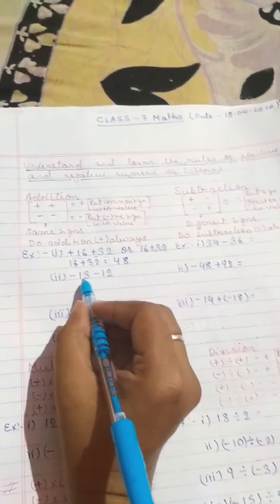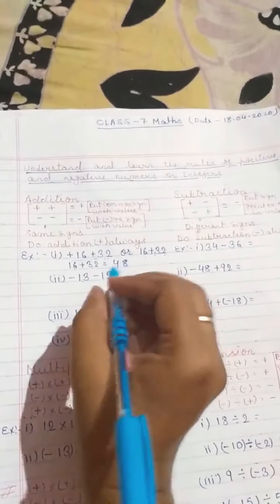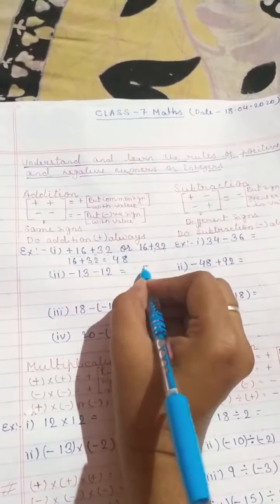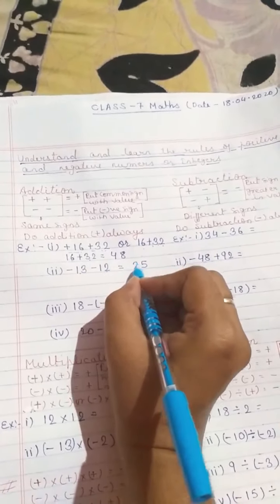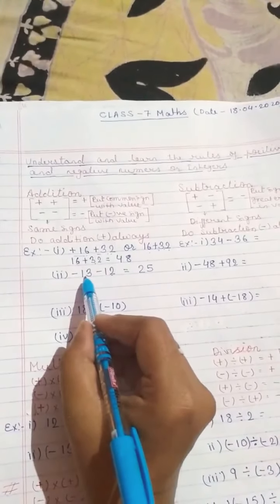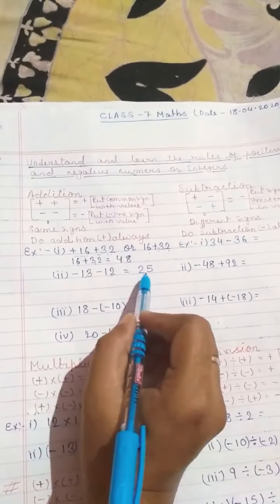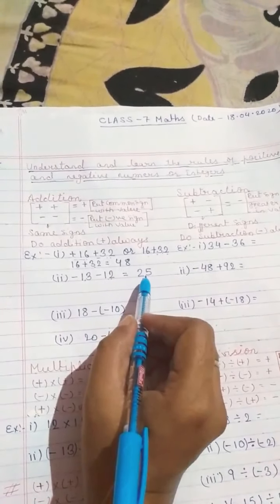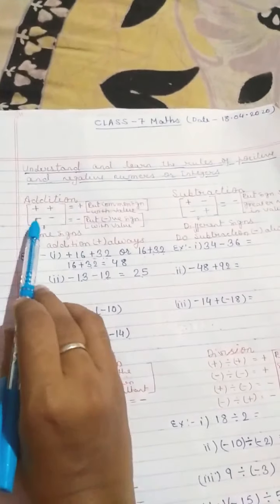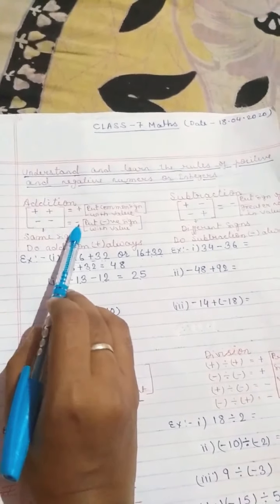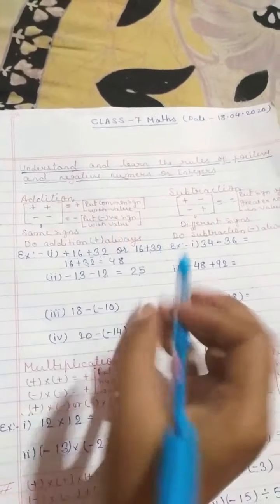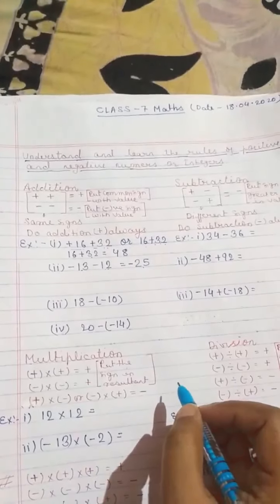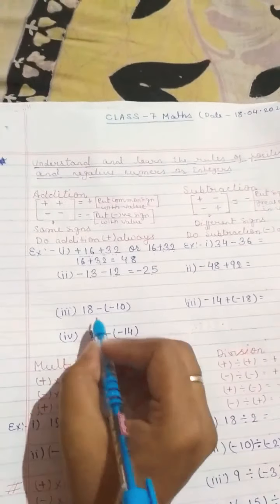So 13 plus 12 becomes 25. And my next rule is that you put a negative sign with the value. So I have to put a negative sign with the value. Understand? Okay, come on, next.